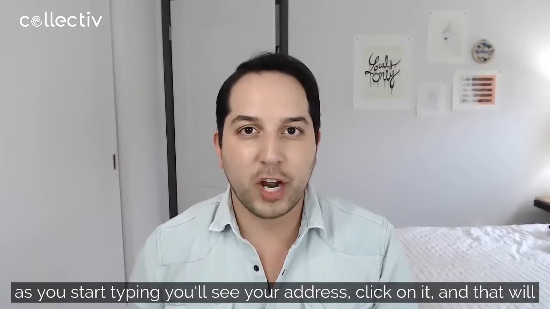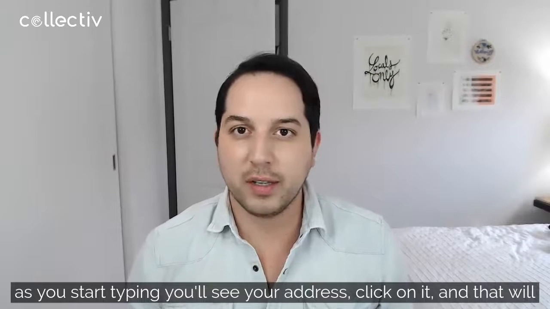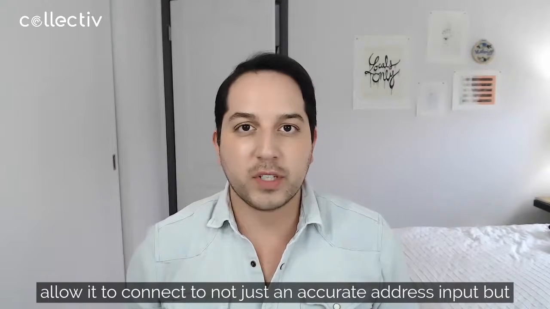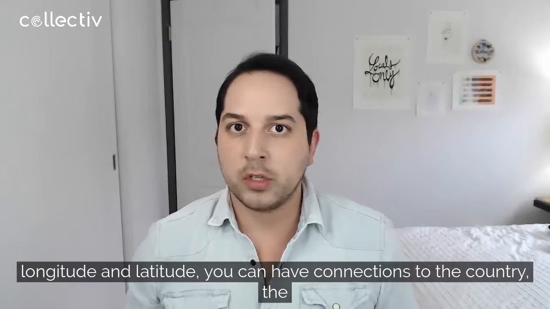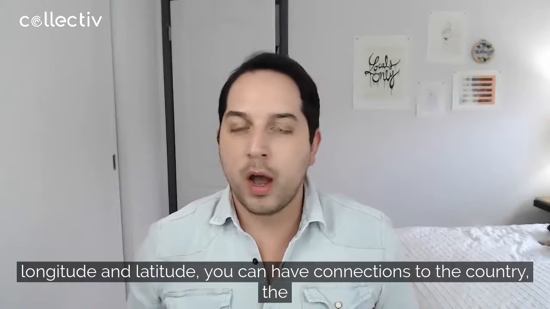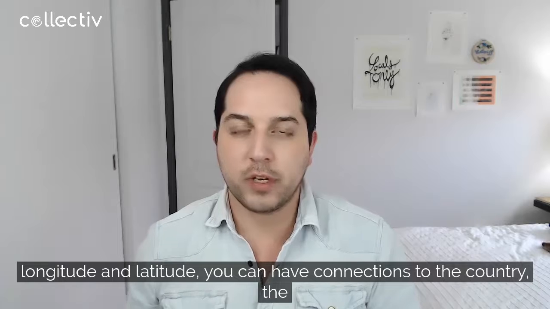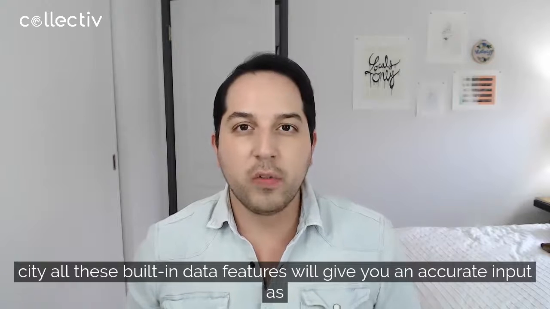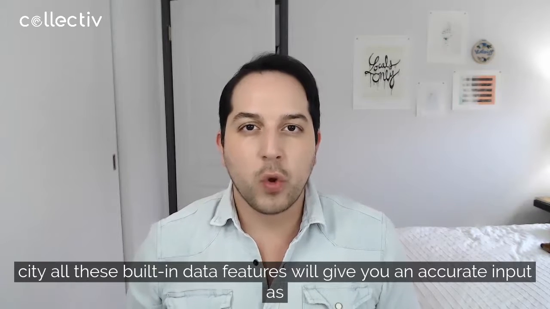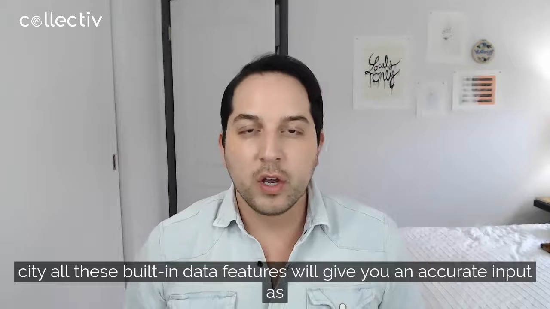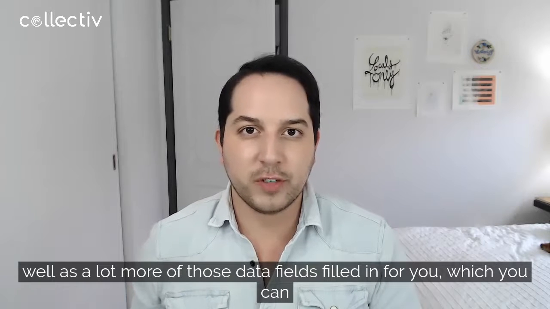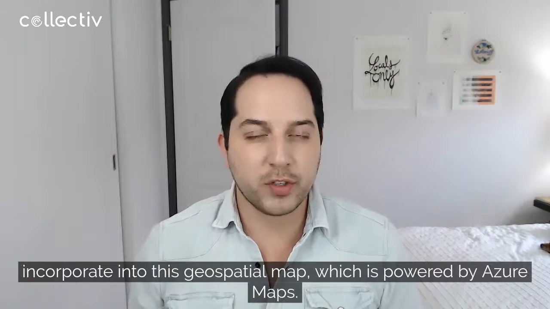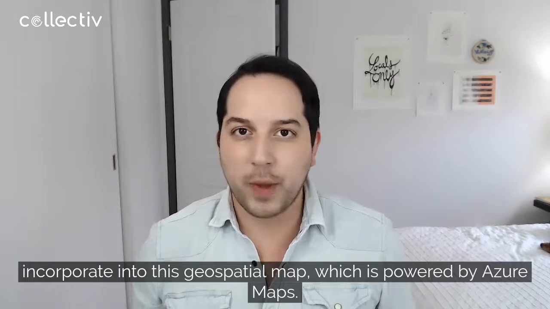As you start typing, you'll see your address, click on it, and that will connect to not just an accurate address input, but longitude and latitude. You can have connections to the country, the city. All these built-in data features will give you an accurate input, as well as a lot more of those data fields filled in for you, which you can incorporate into this geospatial map, which is powered by Azure Maps.